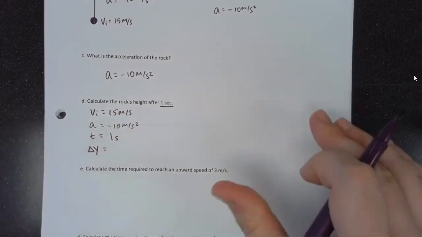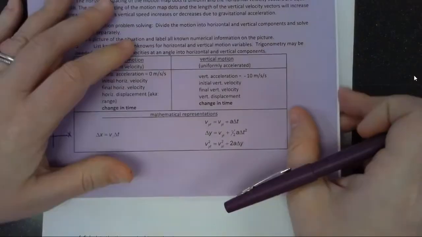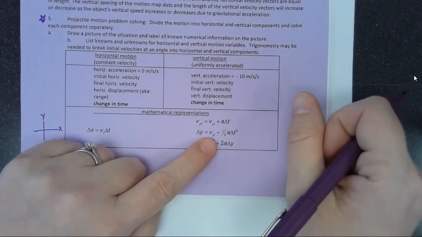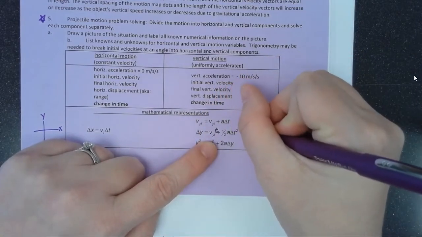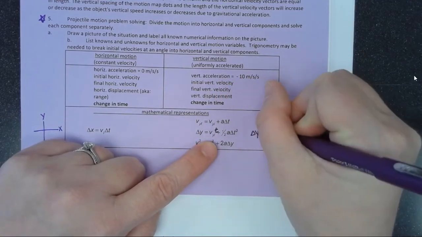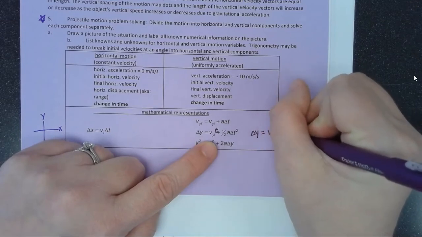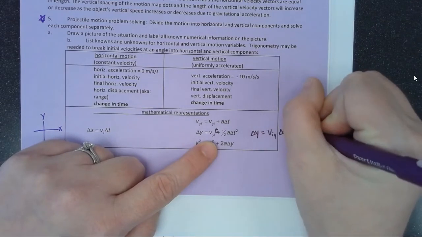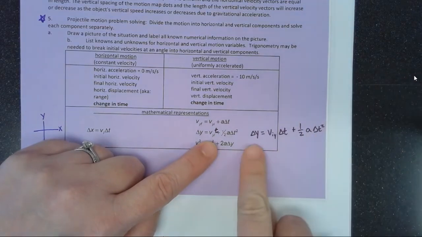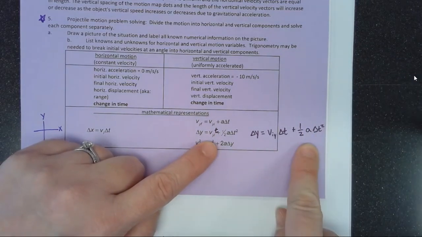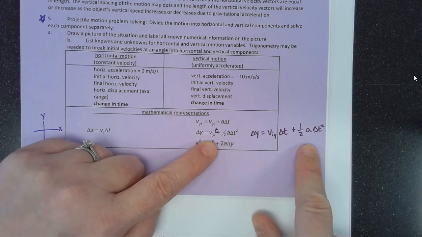So if we take a look at our equations, the one that Dr. O'Malley typoed is the one that we want. Please change your typoed equations. I'm very sorry. I'm just going to rewrite it on here. Delta y equals v initial delta t plus 1/2 a delta t squared. So that's the one that we're going to need to use because it has displacement, initial velocity, acceleration, and time.